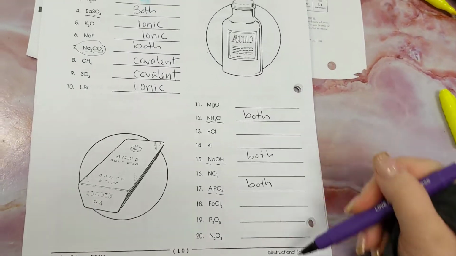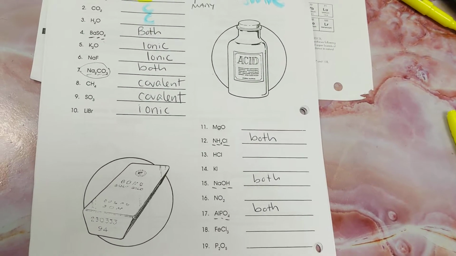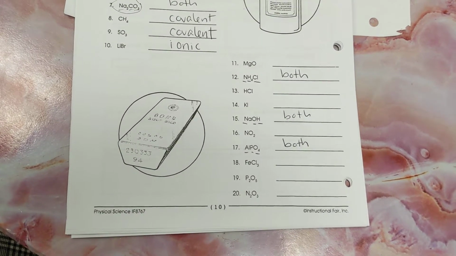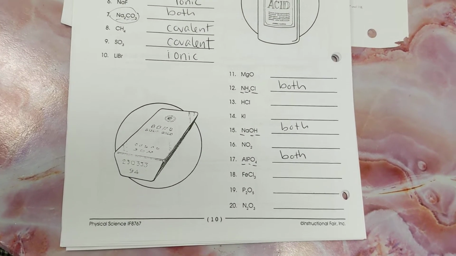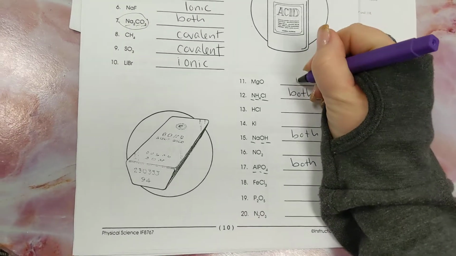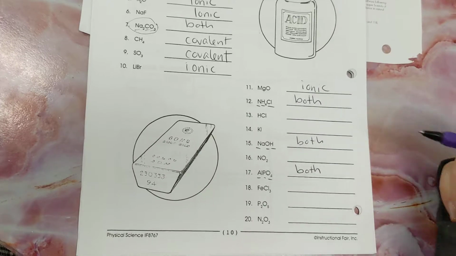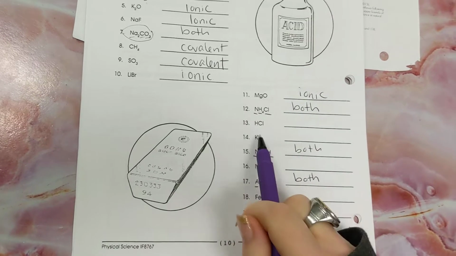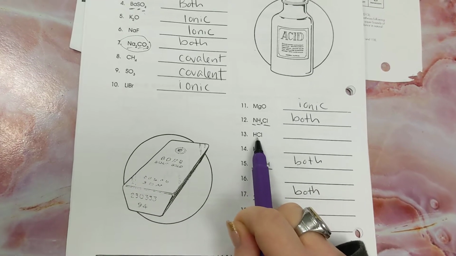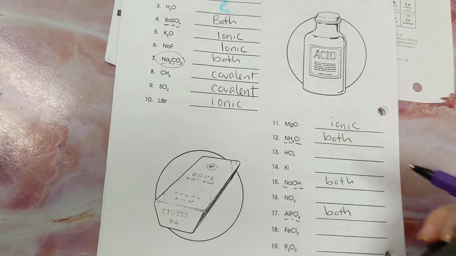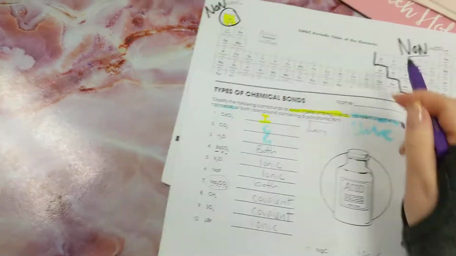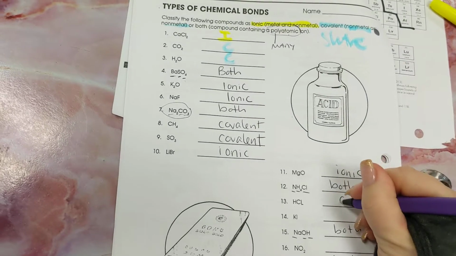Just to give the other ones a try, you can pause this and give the other ones a try. And hopefully you've tried these and are just checking your answers now. For number 11, I got ionic because that's a metal and a nonmetal. Oh, this one's tough. It is not HCl, it's HCl with a lowercase l. So that makes it, remember, hydrogen is a nonmetal. Chlorine is also a nonmetal, so that one's covalent.